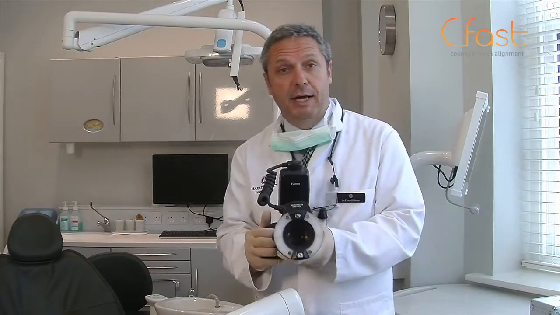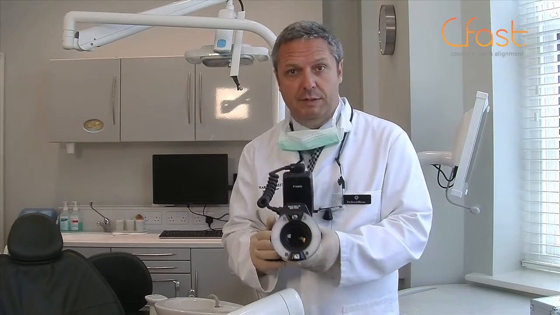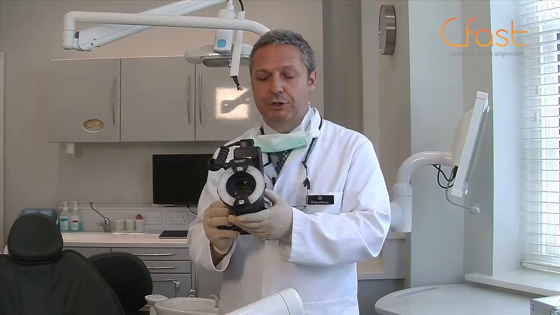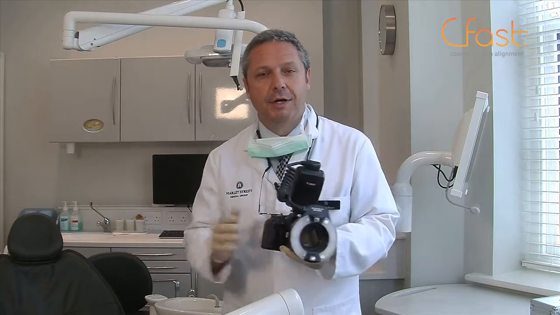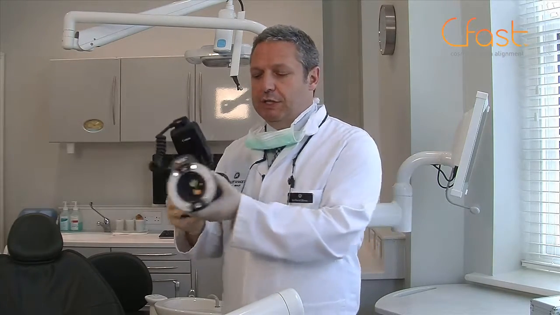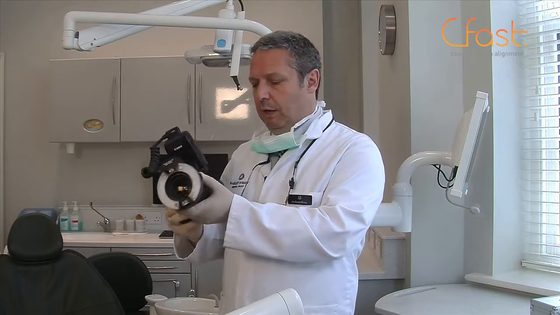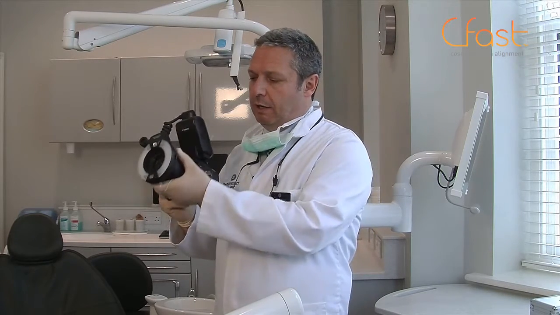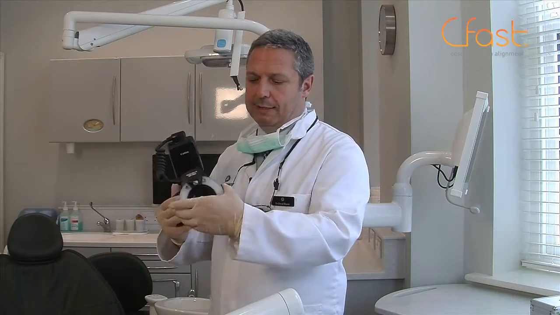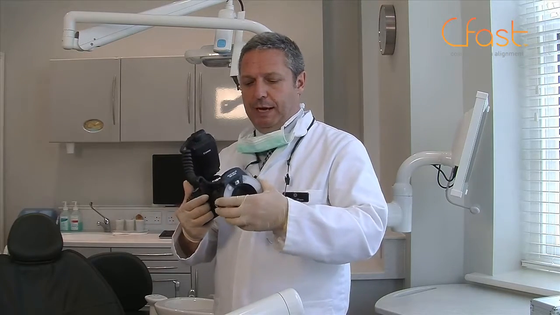So we're now in 52 Harley Street. It's one of the practices I work at, and they've kindly allowed us to use the facility so we can show you in a complete dental setting. So this is our digital SLR camera. We have our body, we have our 100mm macro lens, and we have our ring flash.